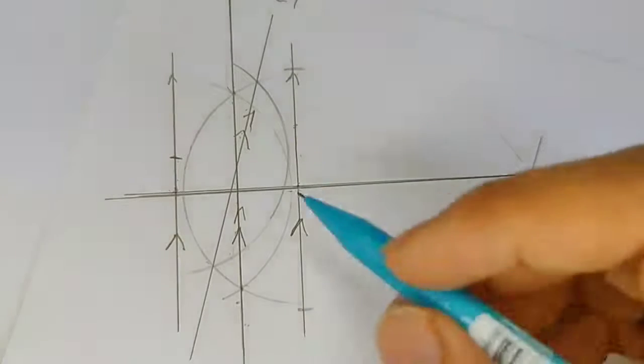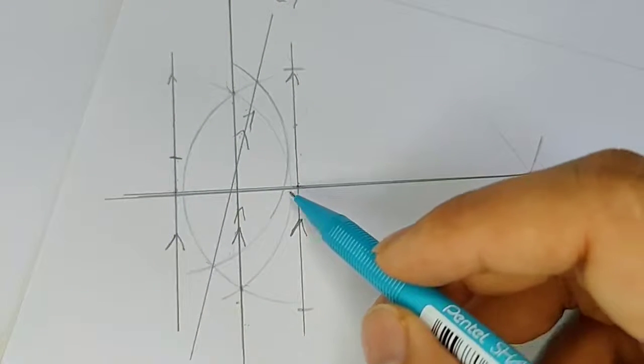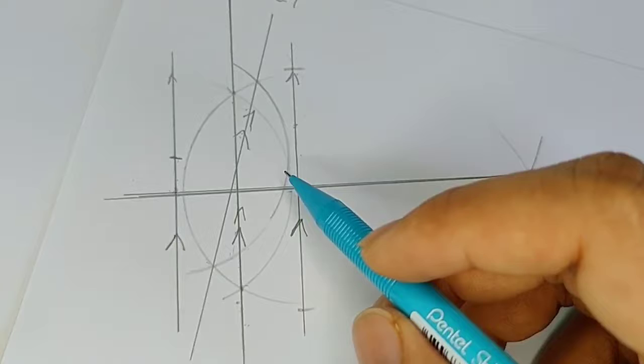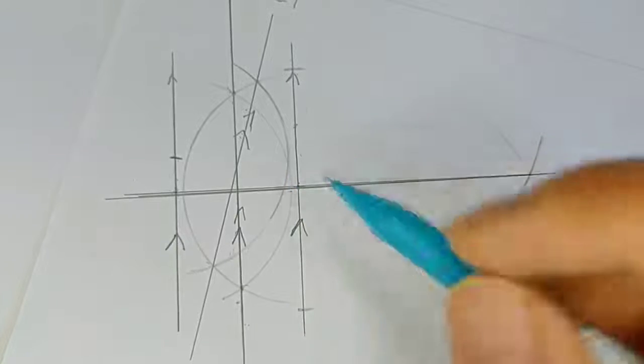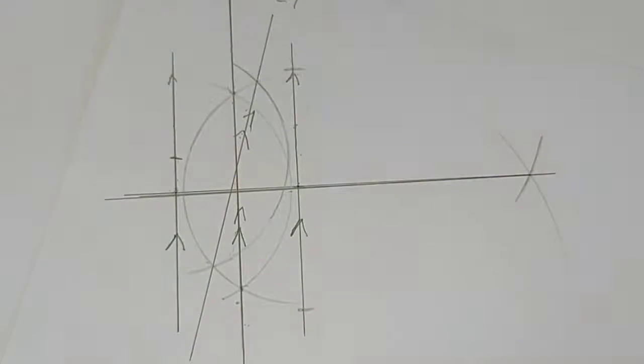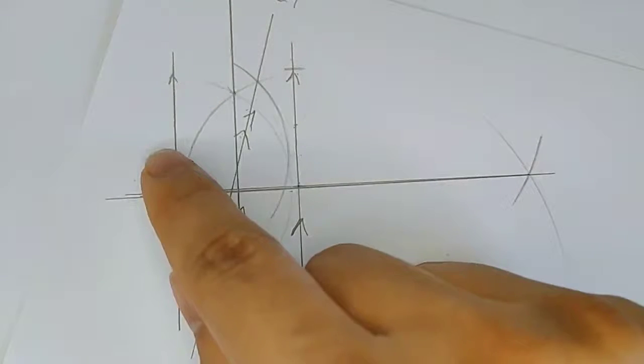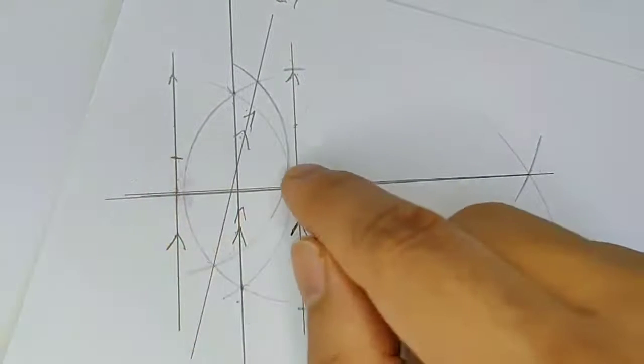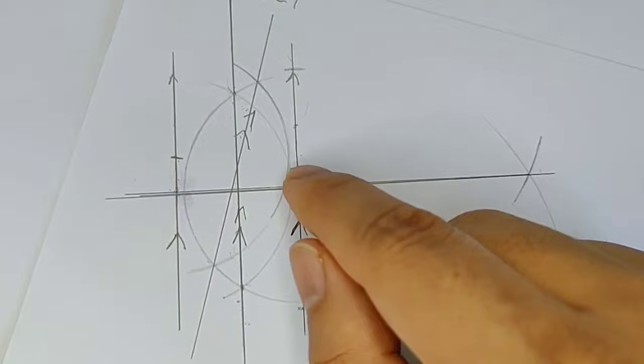So here is how we find the locus line out of two parallel lines.